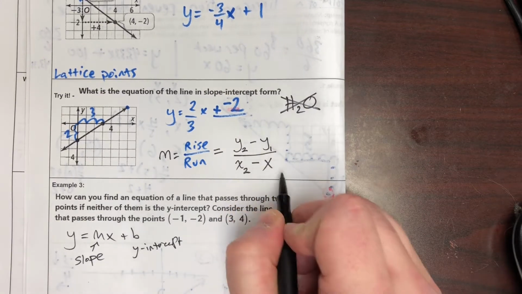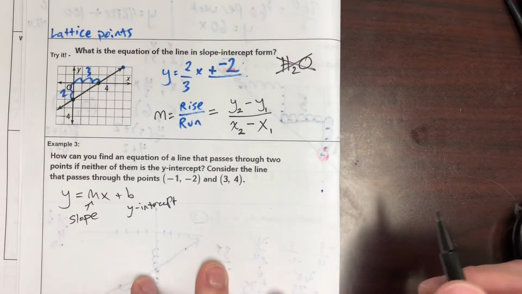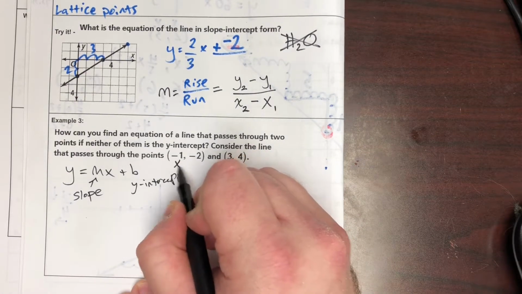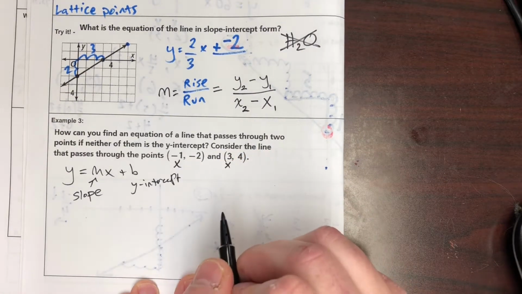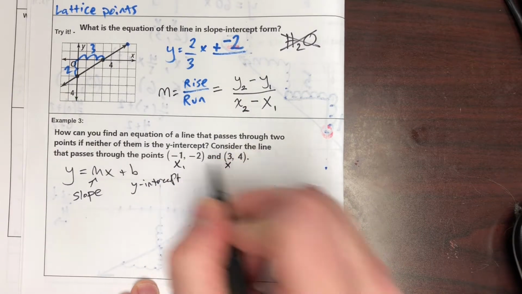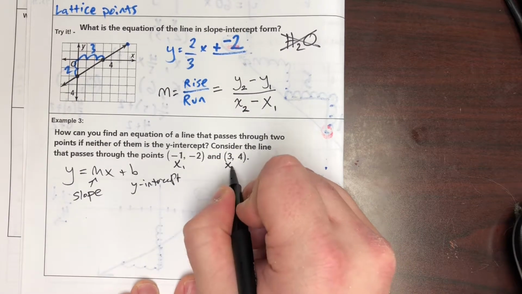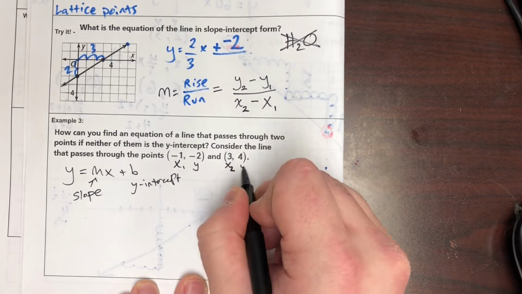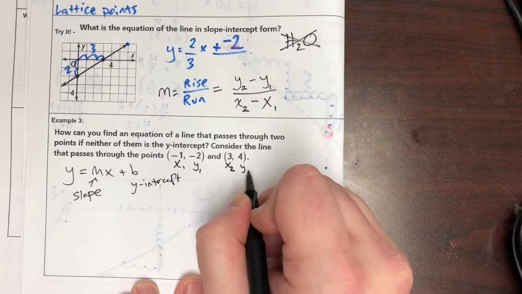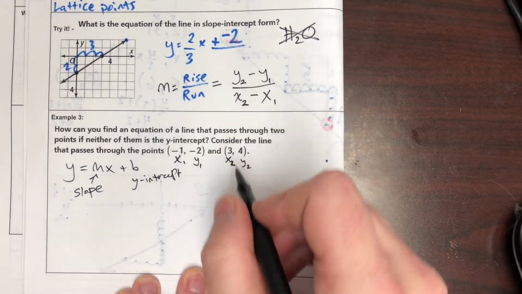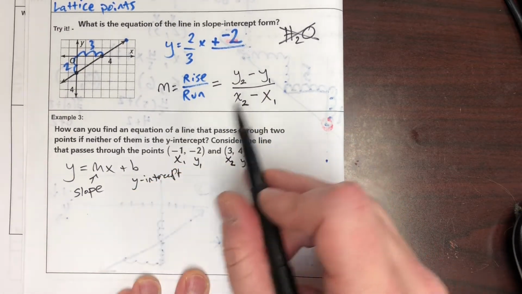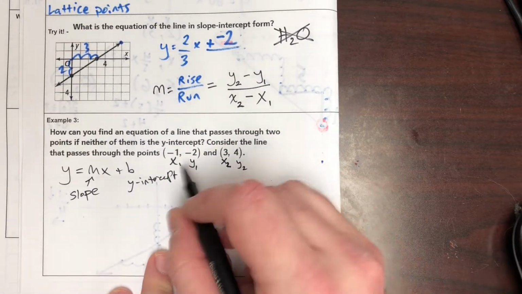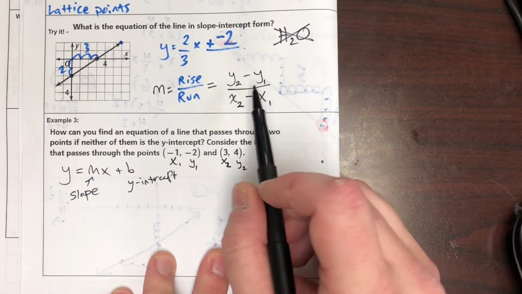And we do the same on the bottom. So if I'm doing this problem, well, -1 is an x, and so is 3. So we can call -1 x1, we can call 3 x2. -2 is a y and 4 is a y. We can call this y1 and we call this y2. So if I want to find the slope, I'm going to find some number, and it just goes right there in the equation, right? So all we're going to do is use our slope formula, y2 minus y1.